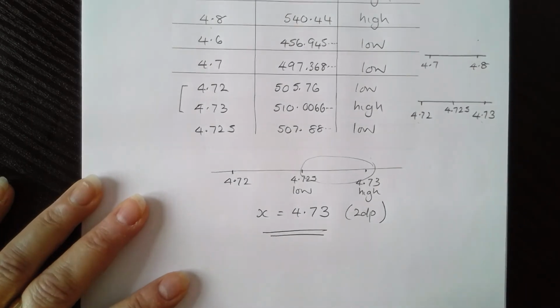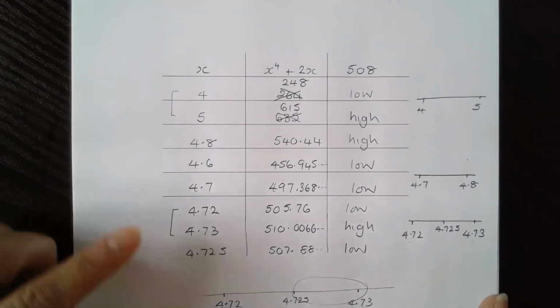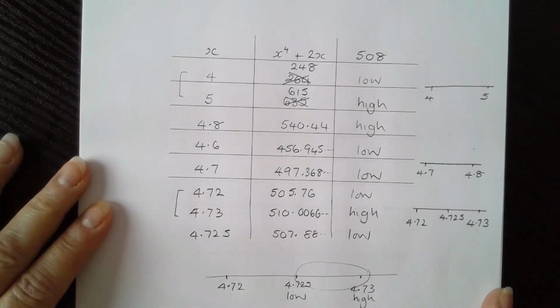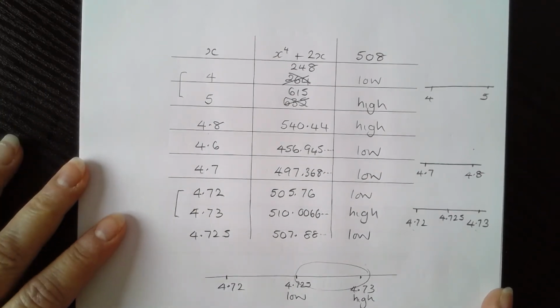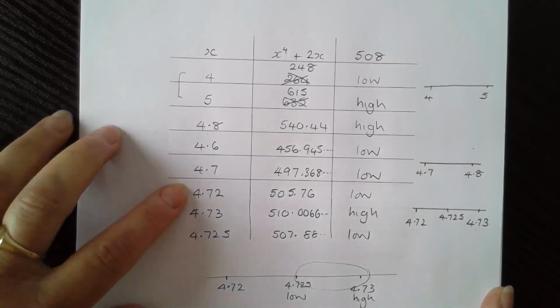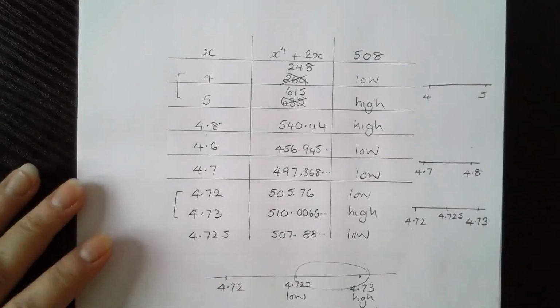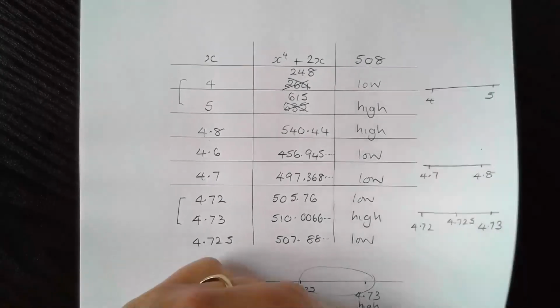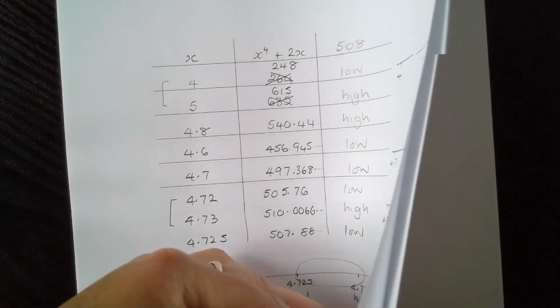So you can see how this starts to get really long. If you had to work out to three decimal places, you would have had to carry on doing this. So choosing three decimal places between that, and as I said, it's very time consuming. So you don't need to do any of question 4.